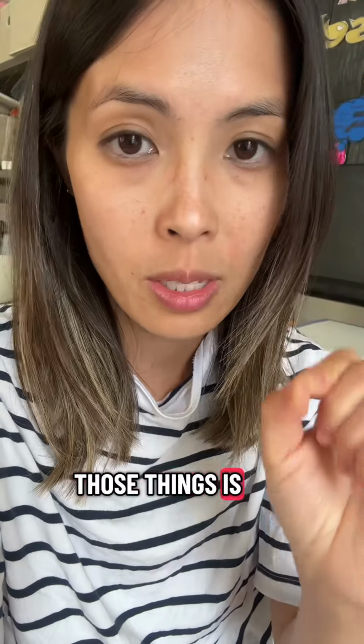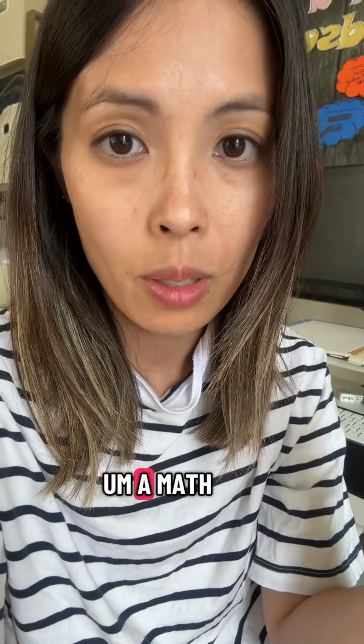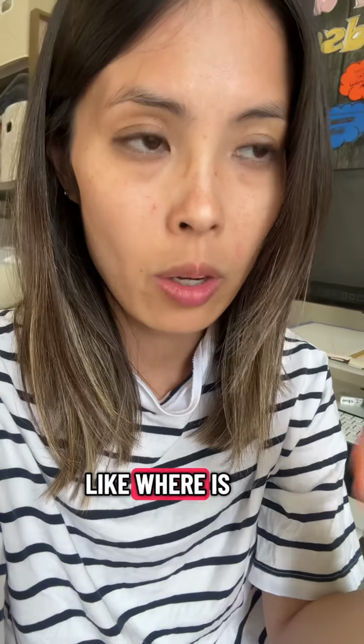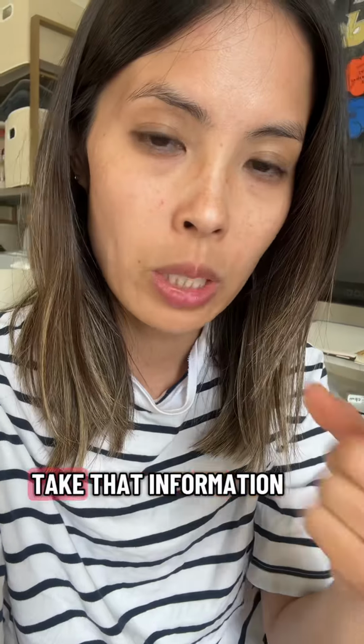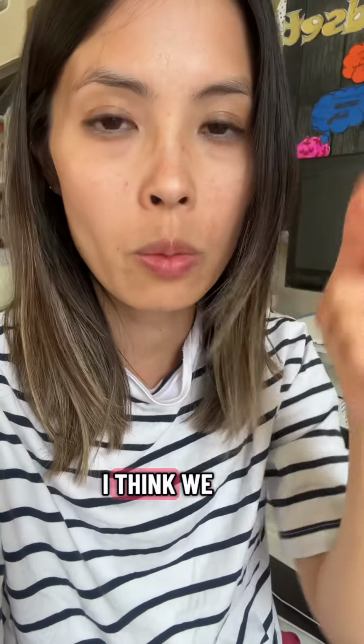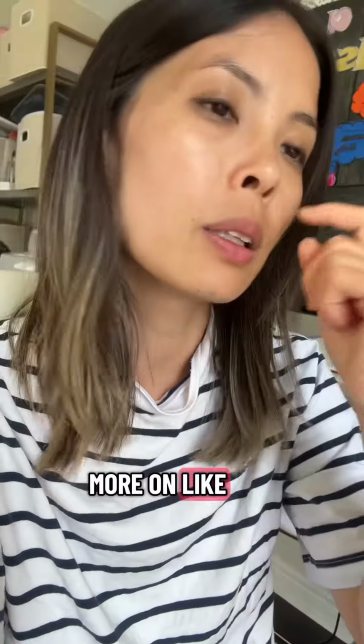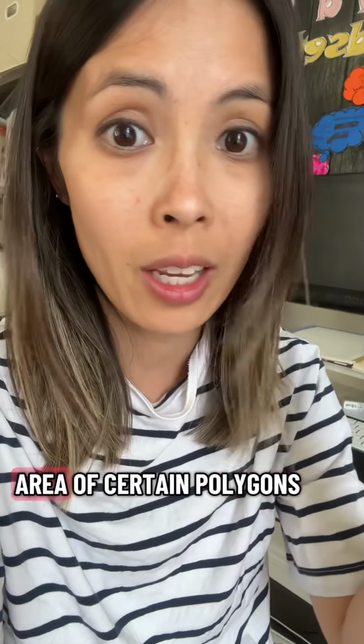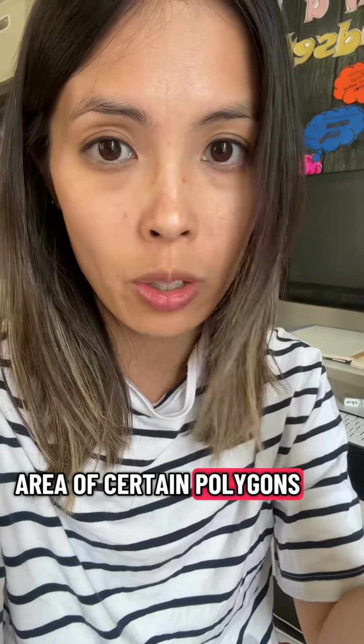And one of those things is for math, a math diagnostic. Like, where is this student at? And then we take that information to see if it's by unit or by strand. Okay, I think we need to focus more on measurement and calculating area of certain polygons, for example.